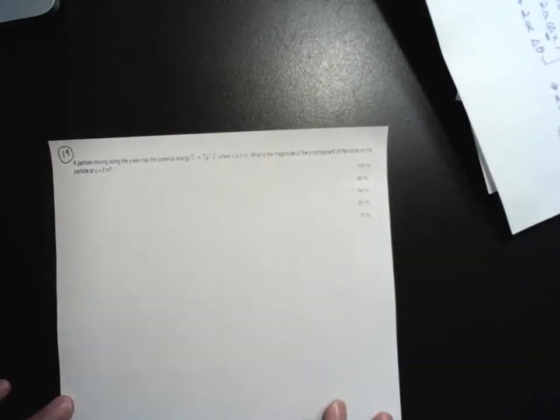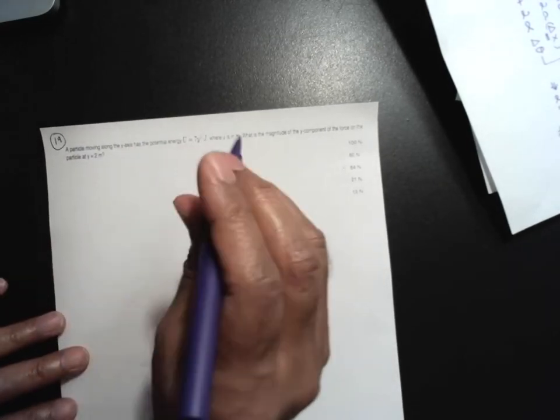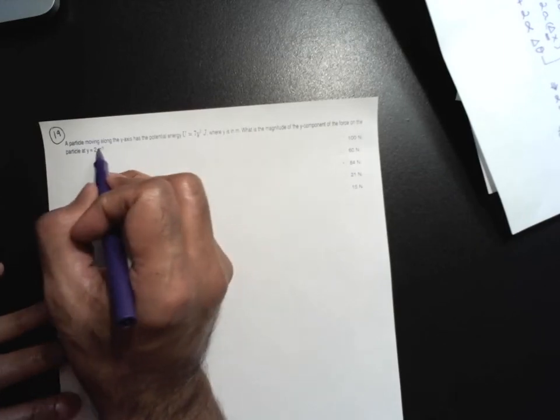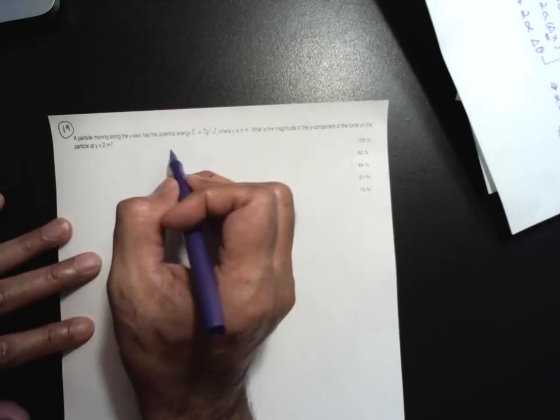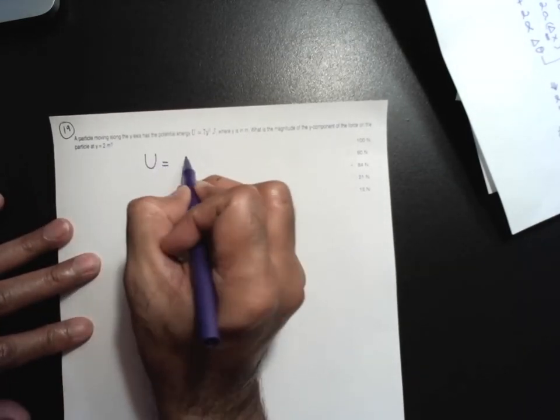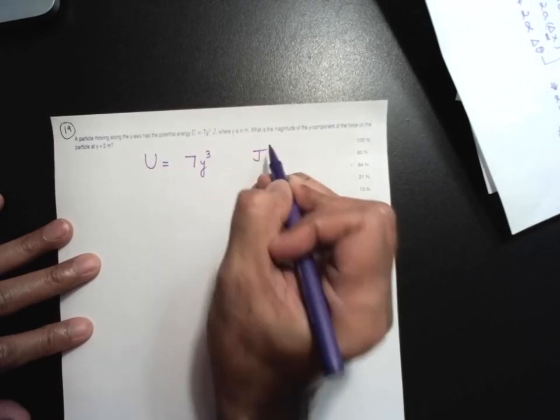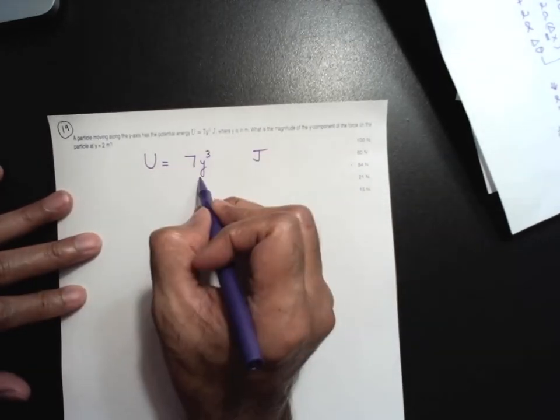All right, so we're finally down to the last 2 questions. Mercifully, number 19 is quite easy because they have a particle moving along the y-axis. Potential energy is 7y cubed joules, where y is in meters.